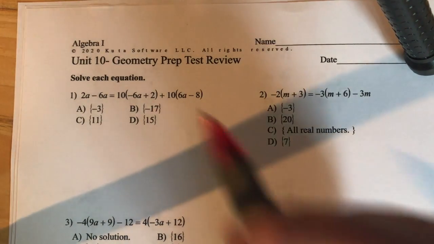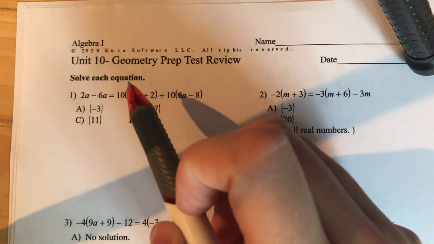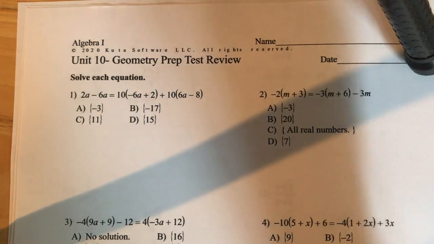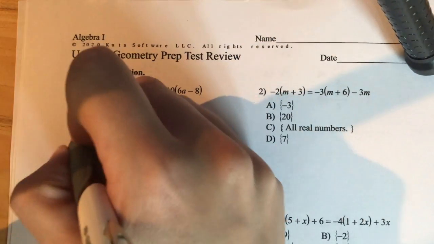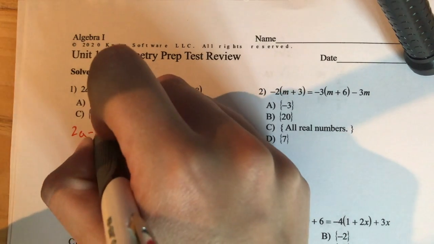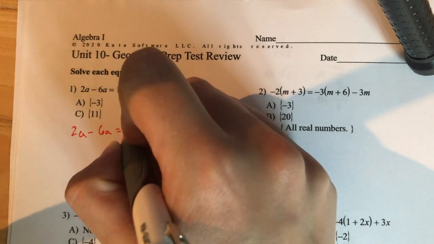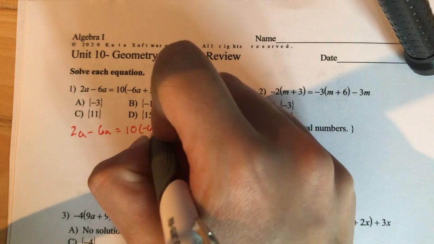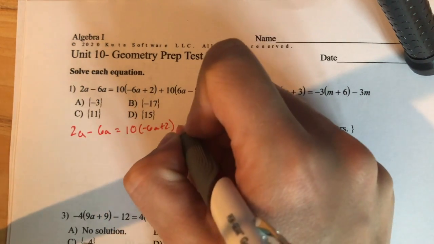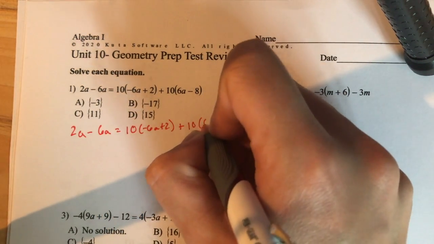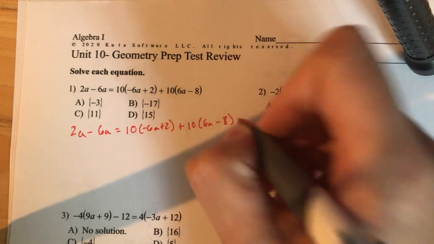So here we go. We're going to start with these first ones. It's asking to solve each equation. So these are multi-step equations. What I would do first, just because I don't have a lot of room underneath these problems, is go ahead and rewrite them just so it's easier to see.